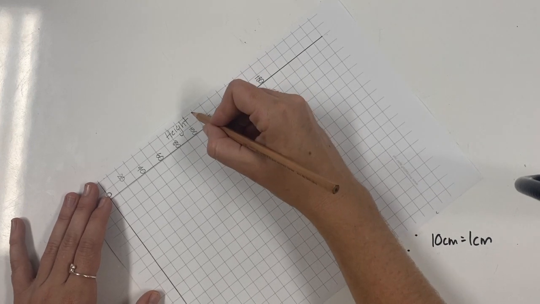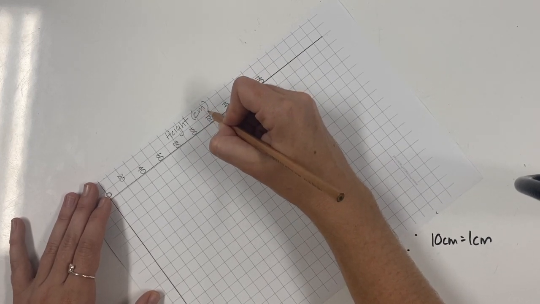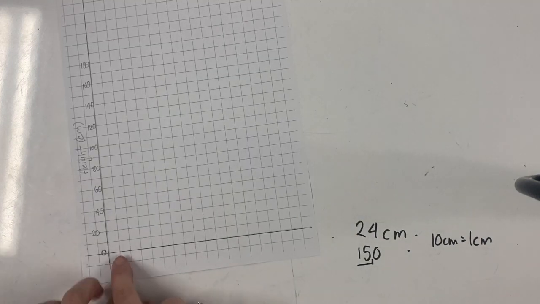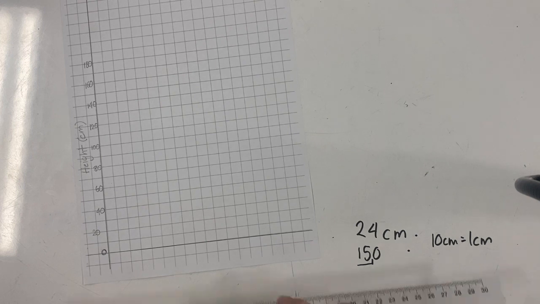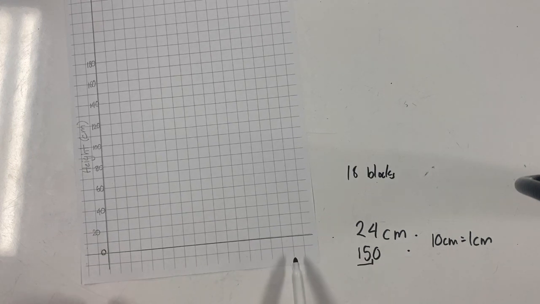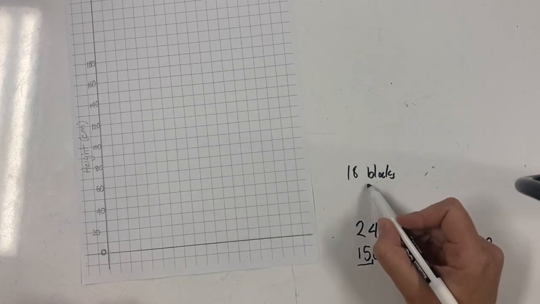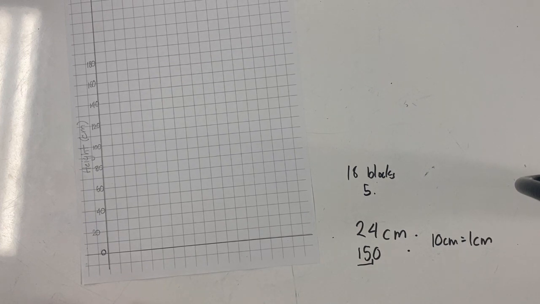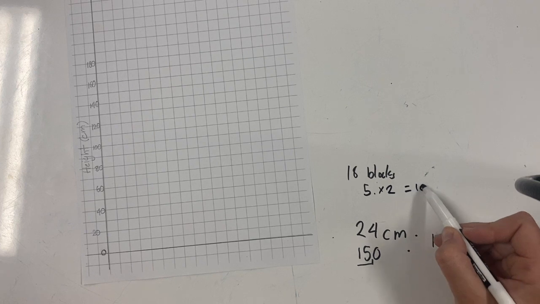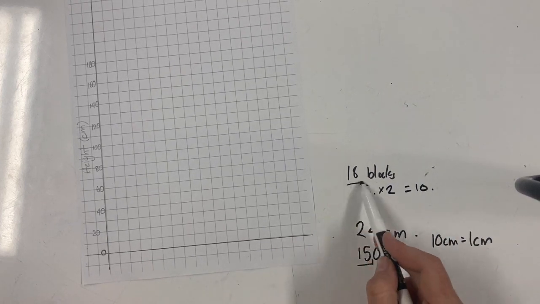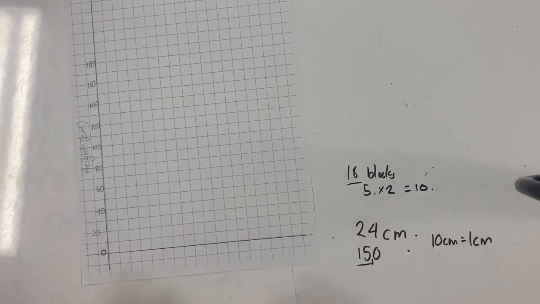I want to put my units in brackets, which is centimeters. Next, I need to figure out my x-axis. I have 5 people whose heights I need to put on here. I've counted and I have 18 blocks along the bottom, and I have 5 people whose measurements I need to put in. So I'm thinking I'm going to give each person 2 blocks, which is 10 blocks altogether. These 8 extra blocks will be perfect for giving me a gap in between each person.